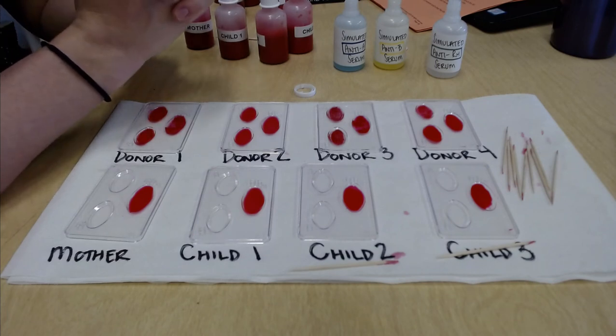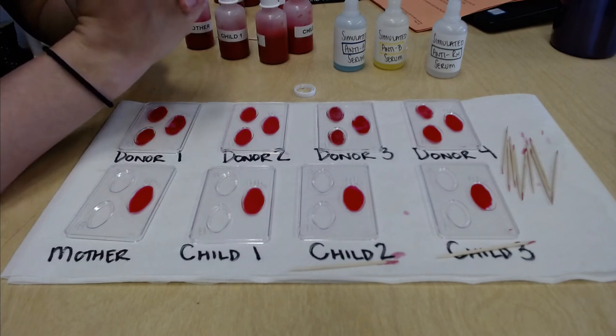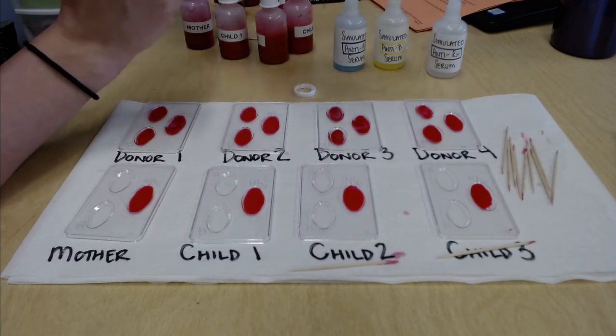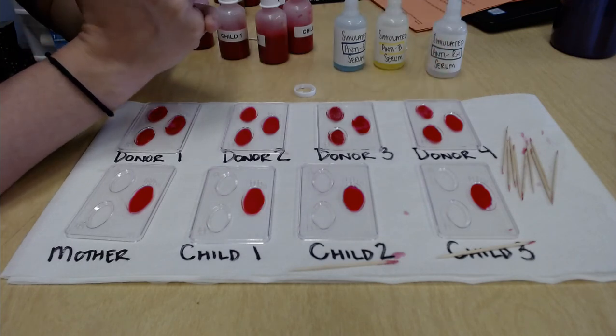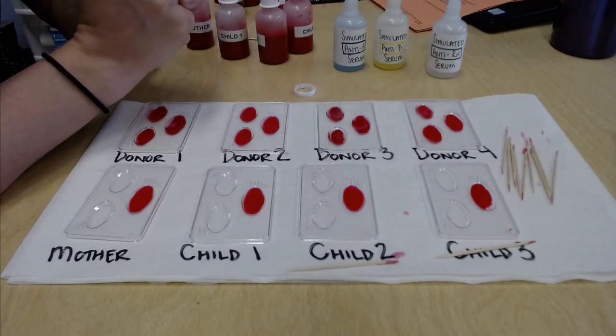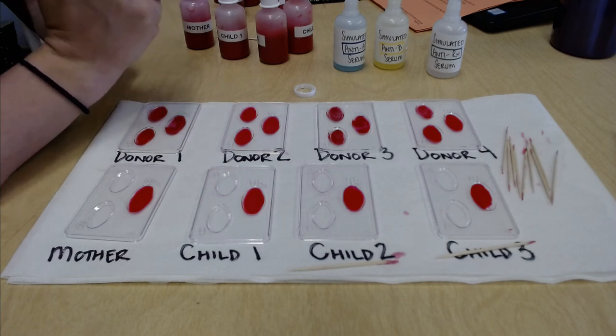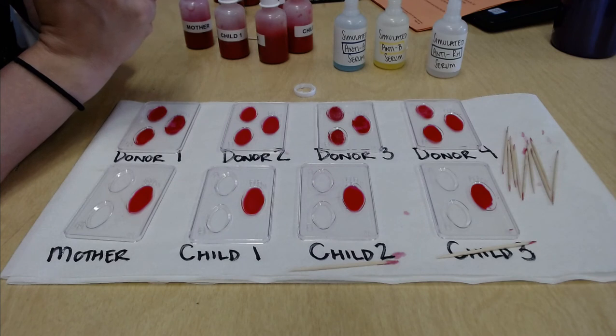So you would just determine, is that positive or negative for those? And then for table 1, you would also need to include the antigens, just A and B, not RH again, apologies for that. And is it safe to transfuse? And that is all of the data results for the Ward's Antigen Antibody Response Lab.